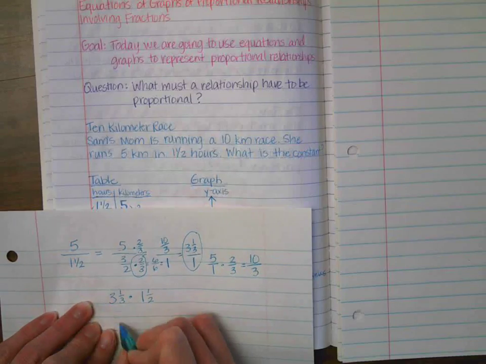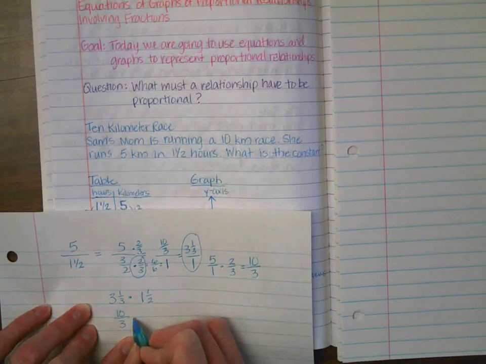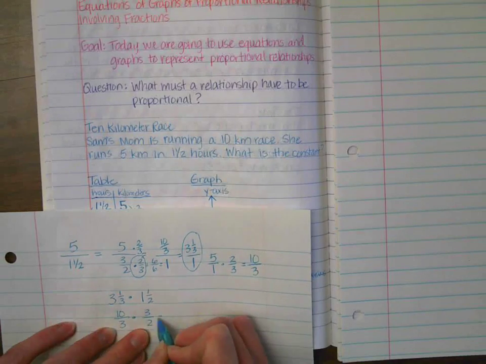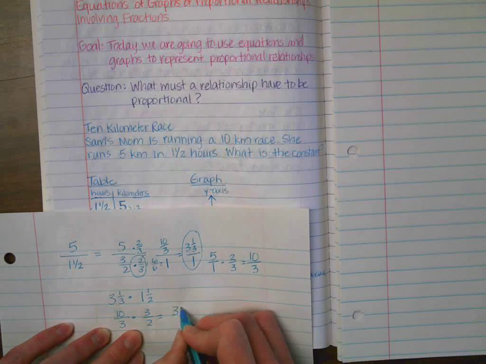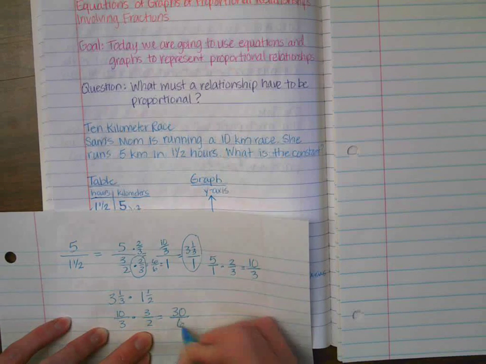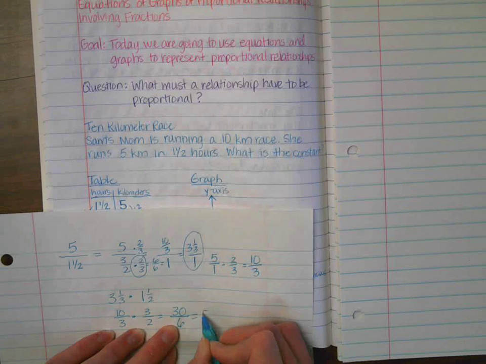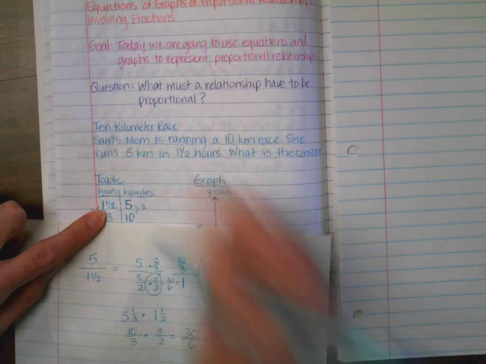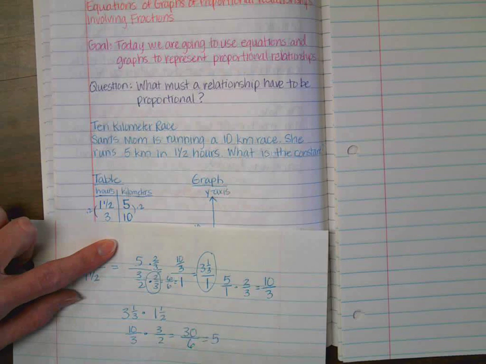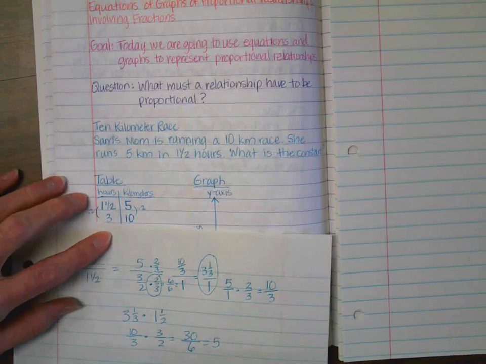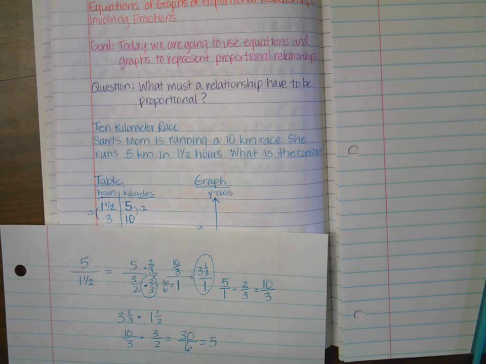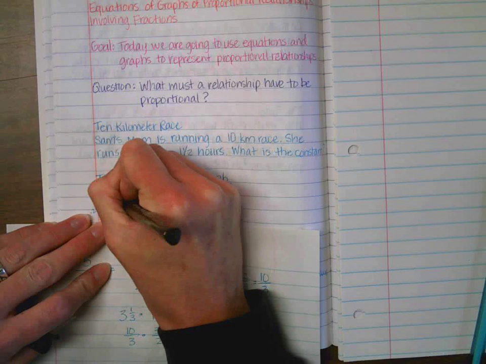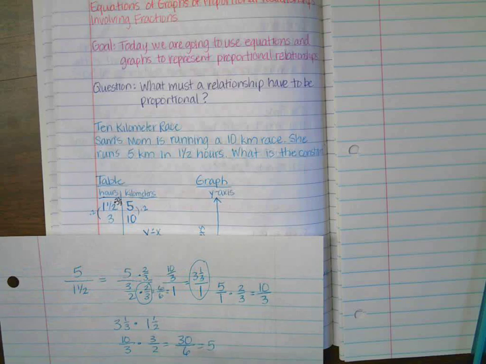Okay, so that's 3 times 3 is 9, plus 1 is 10, so this is really 10/3, times 2 times 1 is 2, plus 1 is 3, halves. Now I'm going to multiply straight across. 10 times 3 is 30, and 3 times 2 is 6, and 30 divided by 6 is 5. Ta-da! So the constant between this one and this one was 3 1/3. Does everybody see that? So what I did is I took 1.5 and I multiplied it by 3 1/3. That's what I did right here.